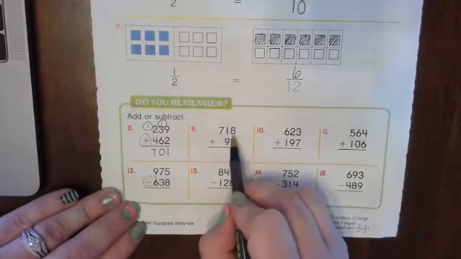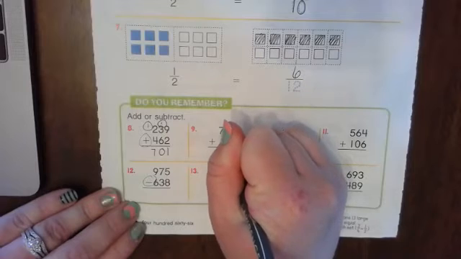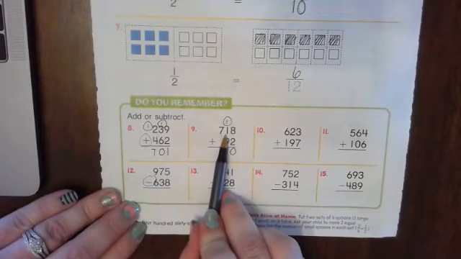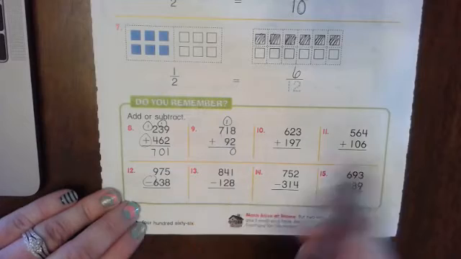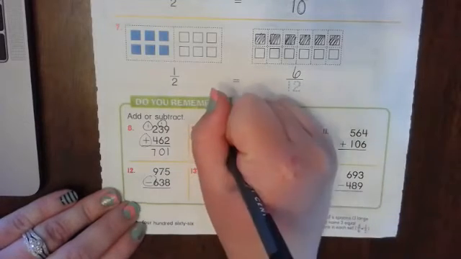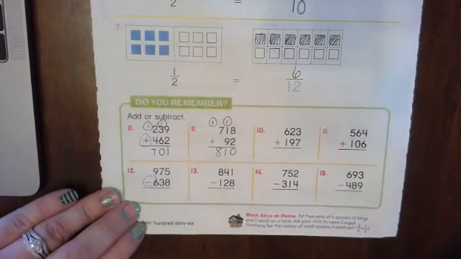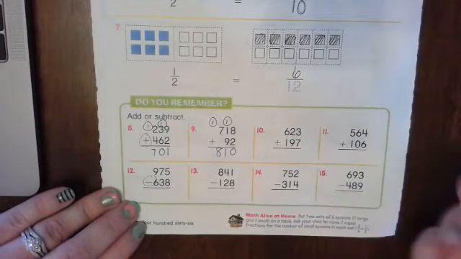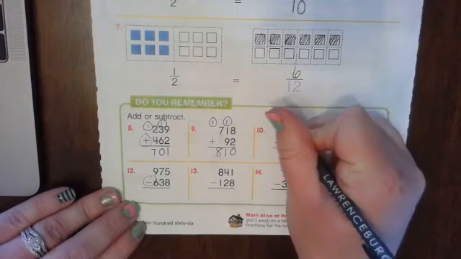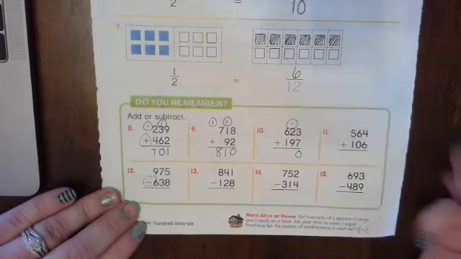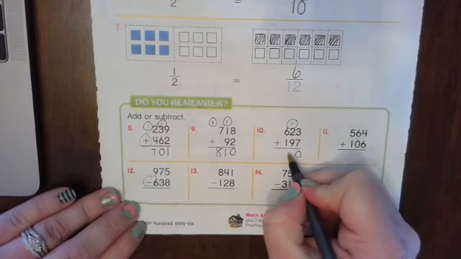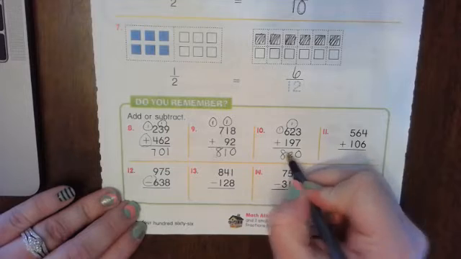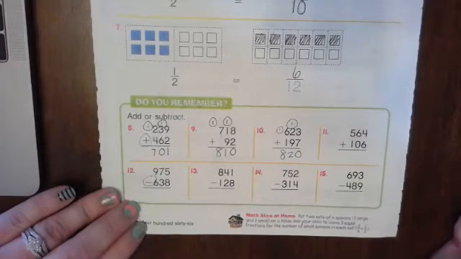Number 9, 8 plus 2, 10. Carry your 1. 9 plus 1 is 10, plus 1 more is 11. Carry your 1, 8. Number 10, 3 plus 7, 10, carry your 1, 9, 10, 11, 12, carry your 1, 6, 7, 8. We're at 820. Okay.